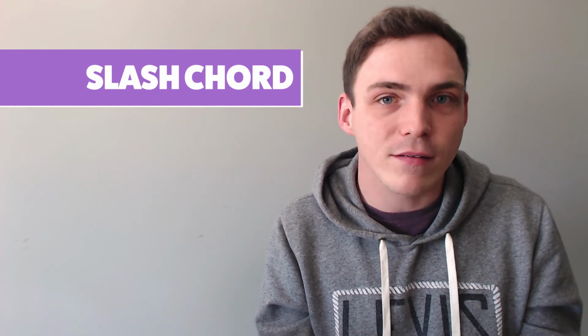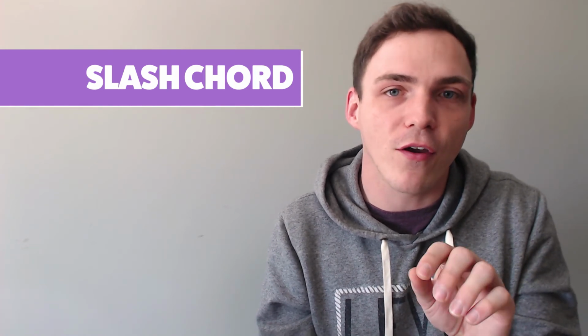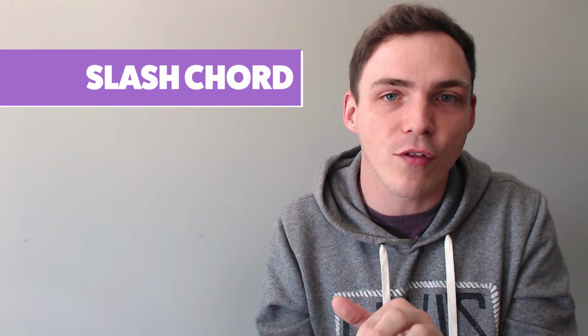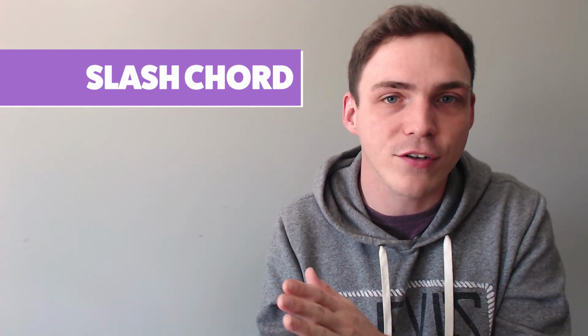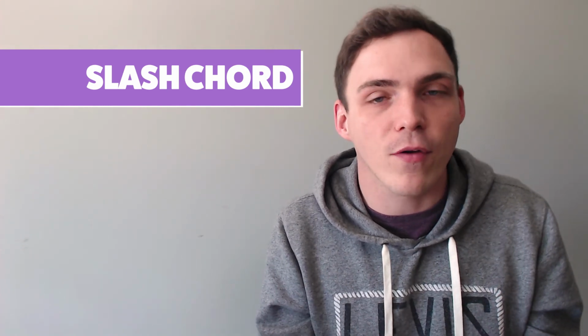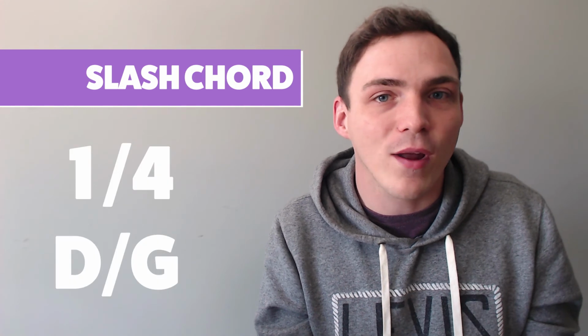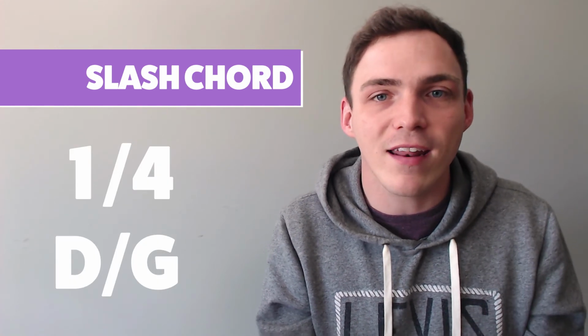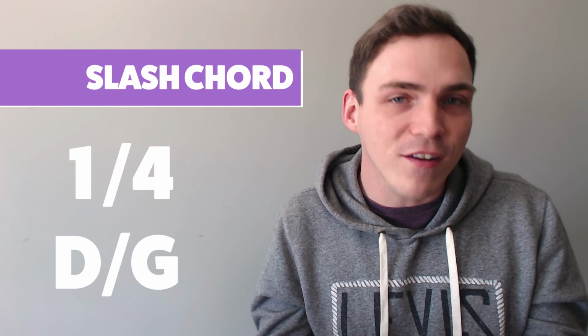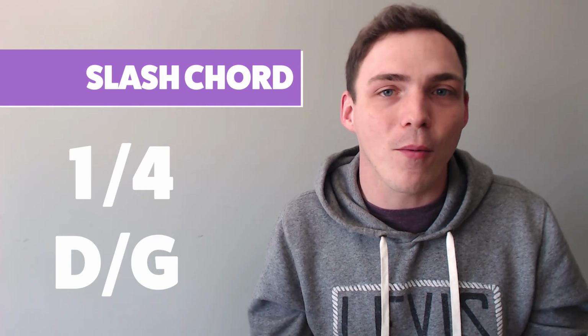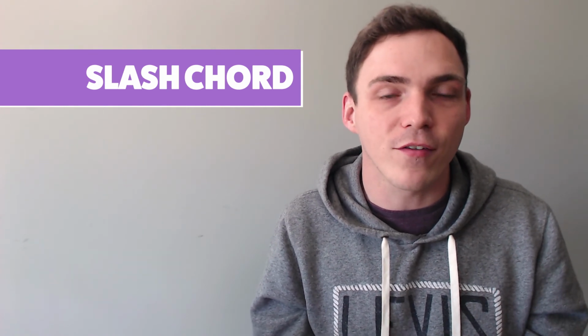Usually it's best generally to use the third or the fifth as your slash note, but it could be any note. For example, you could play a D with a G in the bass if you wanted to. It's up to your interpretation, although there are some more common slash chords than others. But get to know these slash chords and experiment.